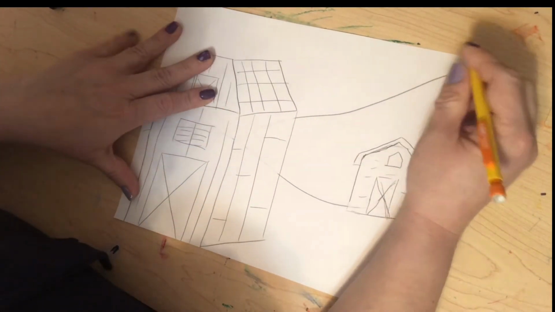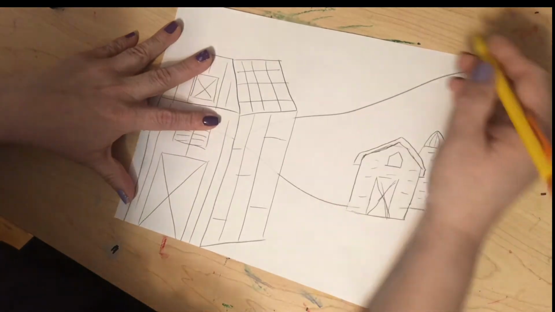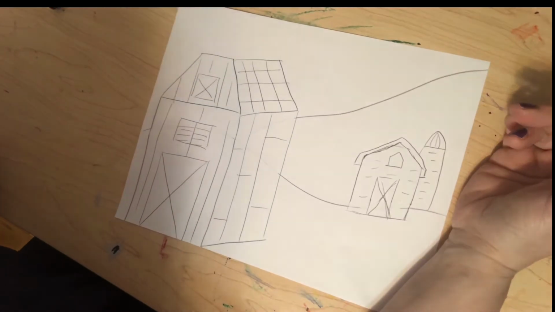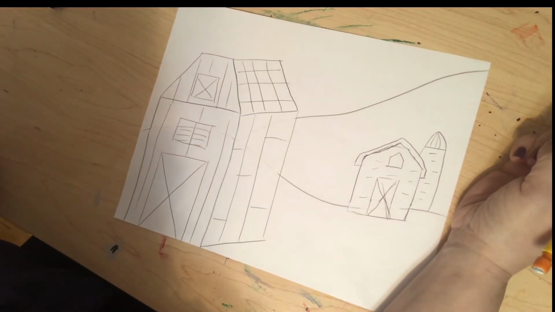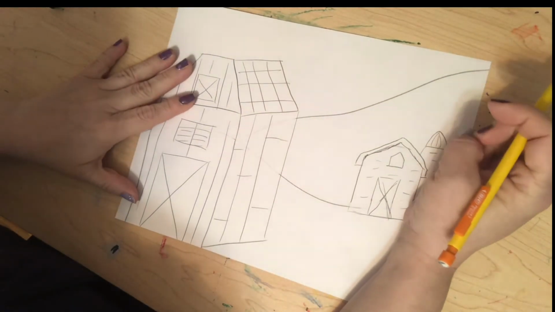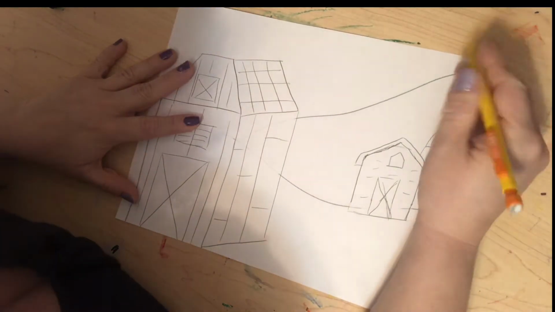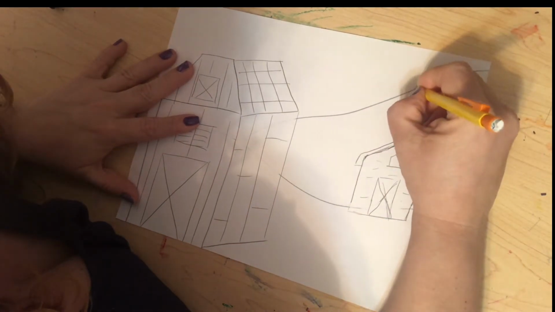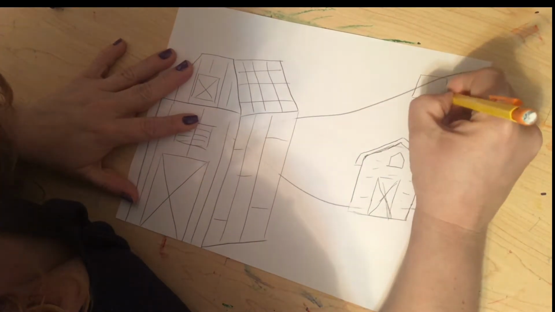So way up here, it's going to look the smallest, right? So if you look and you see, maybe you're walking down the street with mom or dad, and you stand at the corner and you start to see mom walk away, and as she gets farther and farther down the street, she gets smaller and smaller, right? So here I'm going to do my last house, and it's going to be the smallest one on the paper.